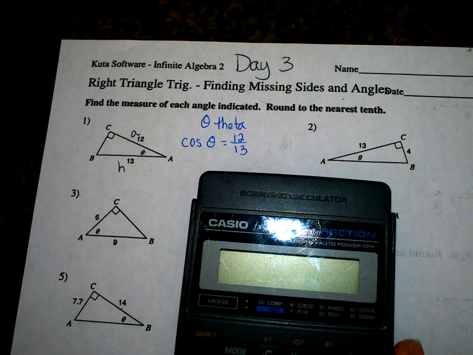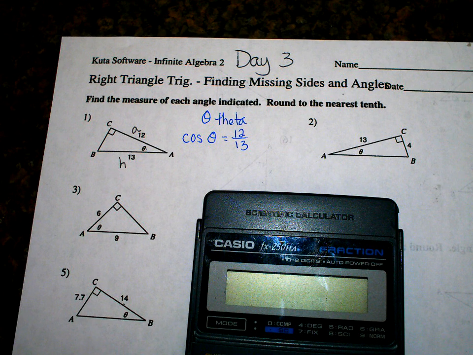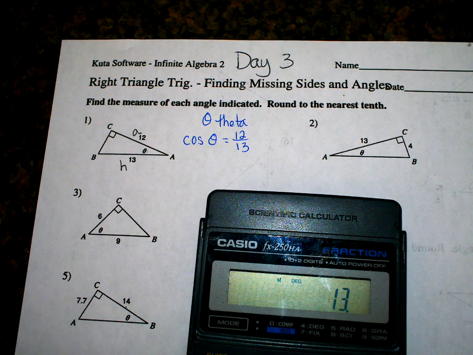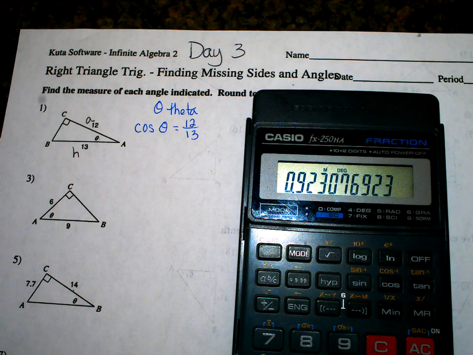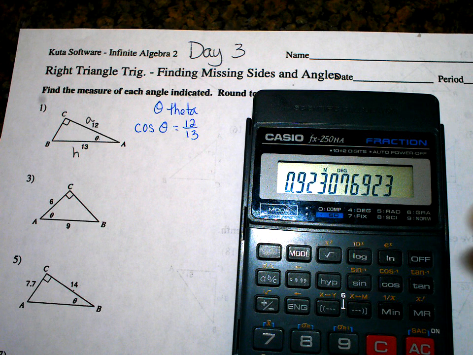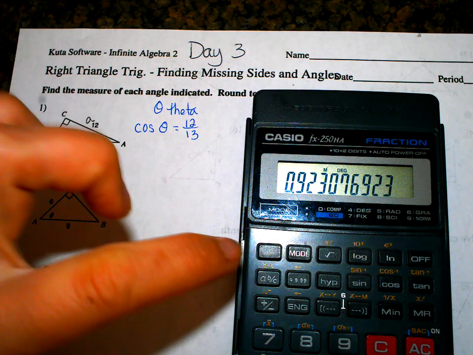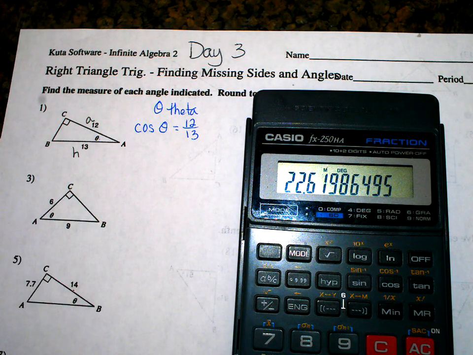My calculator might be different than yours; obviously mine's old. First I have to do 12 divided by 13, and I get that. Then I need my cosine inverse button, which is this orange one, so I go shift cosine. And there is my answer, 22.6.